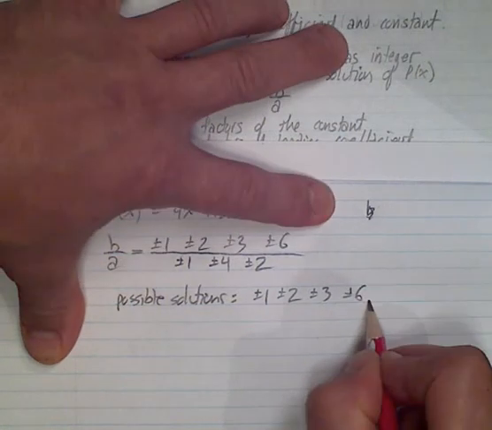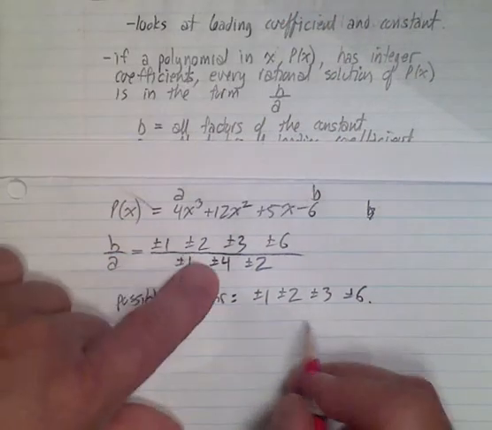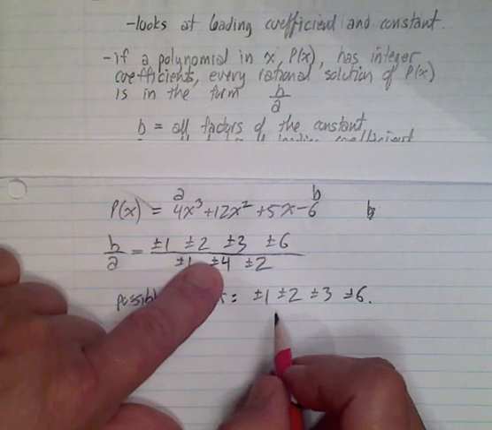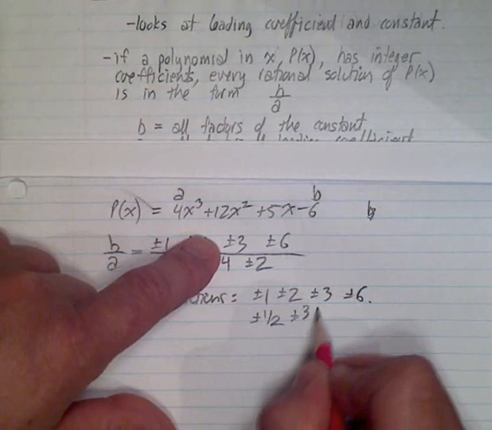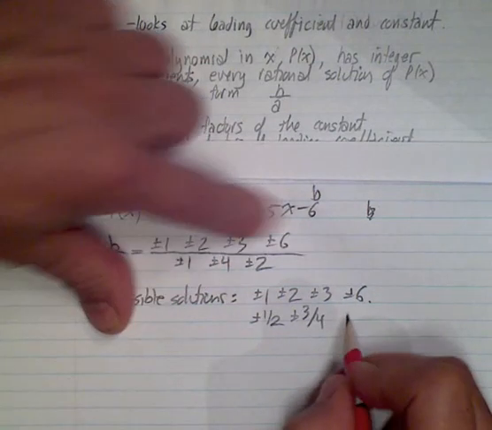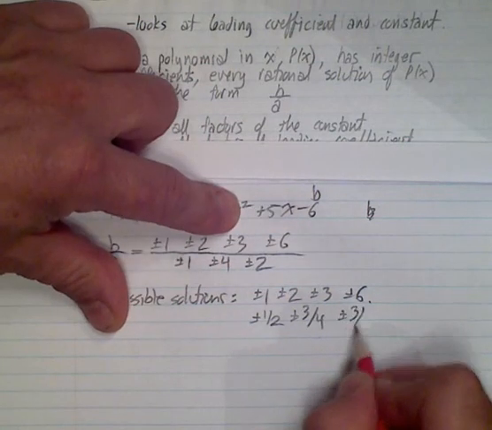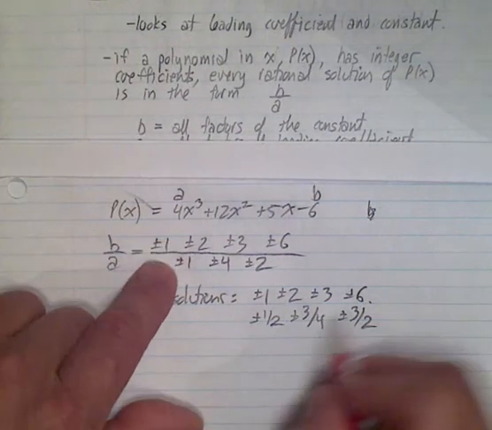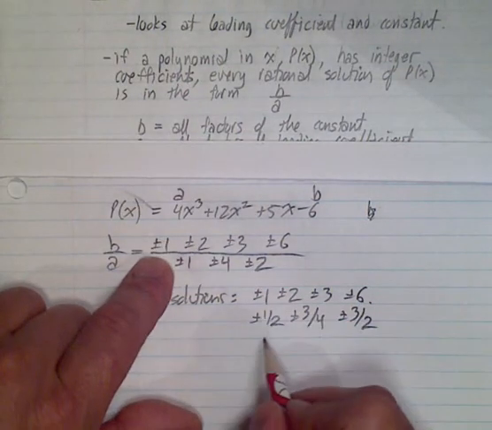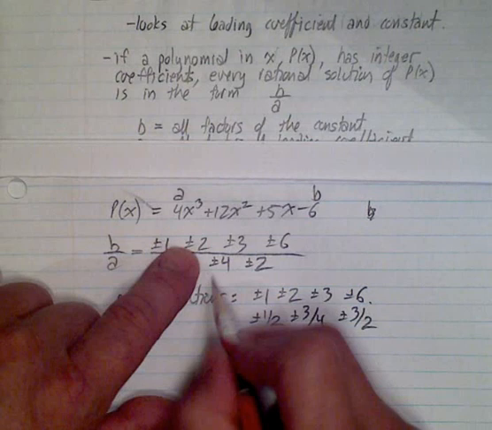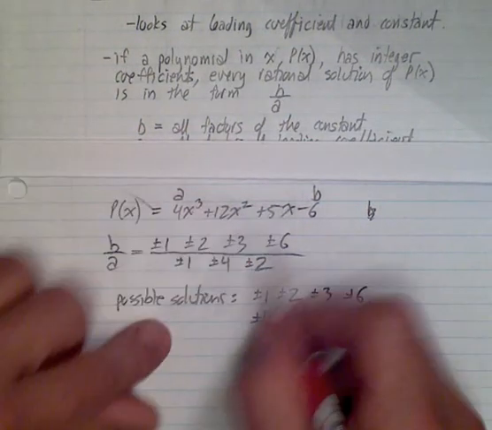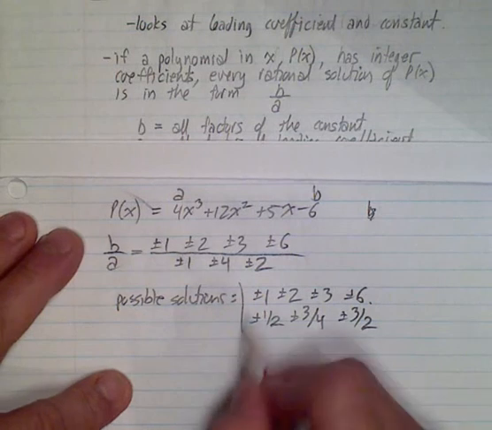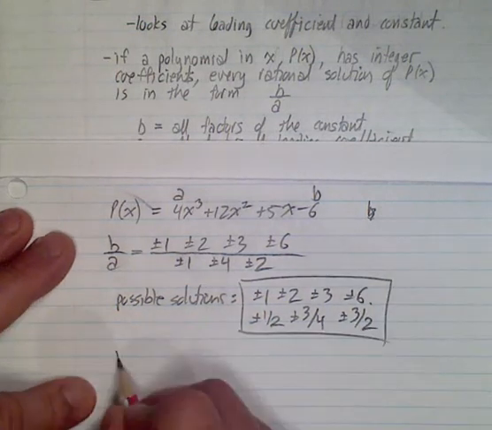Now, let's go to 4. 2 over 4, well, that's 1/2, right? And then 3 over 4. And then 6 over 4, which is 3/2. And then we go here. 1 over 2 is 1/2. Already got it. 2 over 2 is 1. Already got it. 3 over 2, already got it. 6 over 2 is 3. Already got it. So these are all your possible solutions.